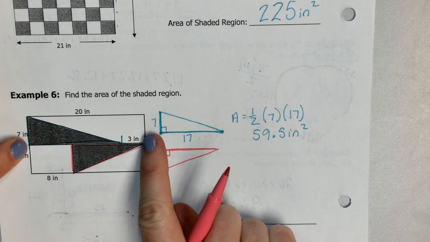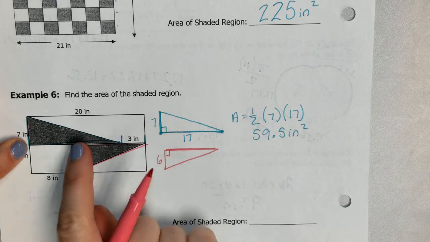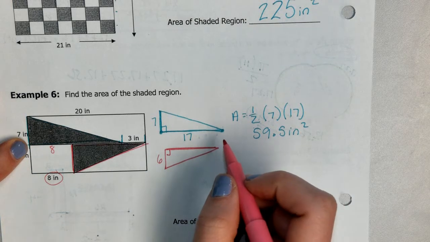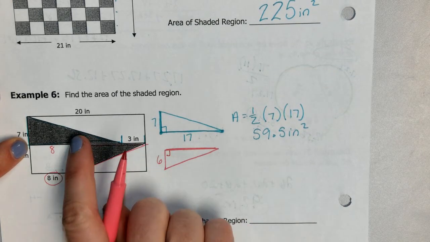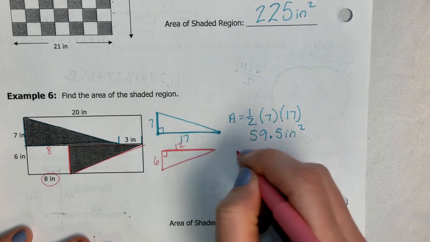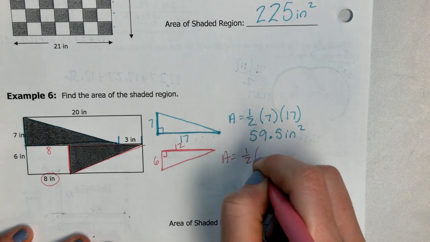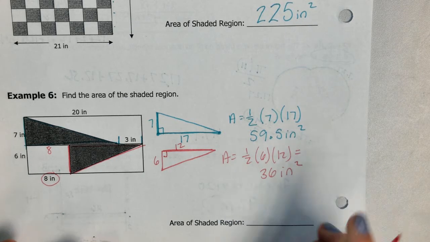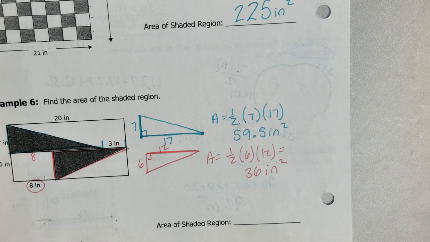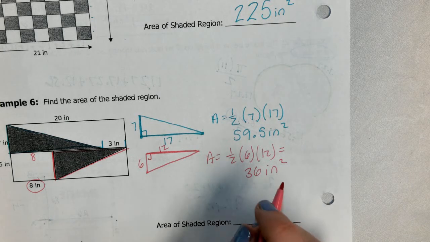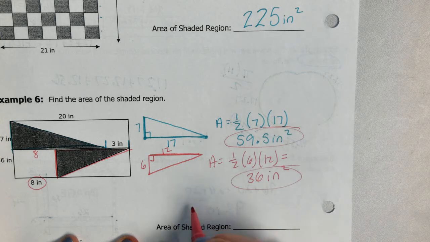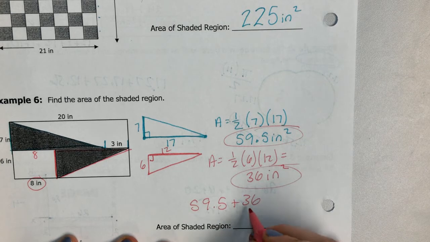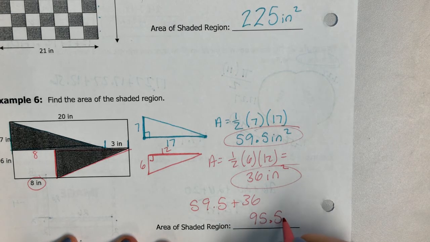Okay, so the whole thing is 20. It doesn't reach all the way to the left-hand side. It's 8 inches smaller than the left-hand side. So 20 minus 8 is 12. And when we take our two areas and we add them together to find out the total area of the shaded region, we get 95.5.